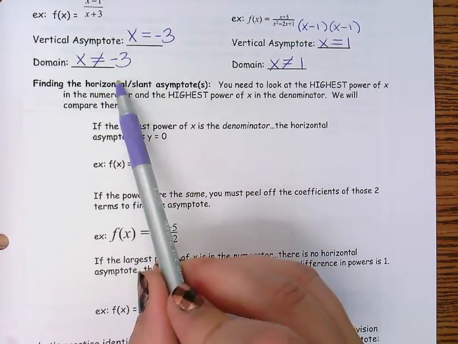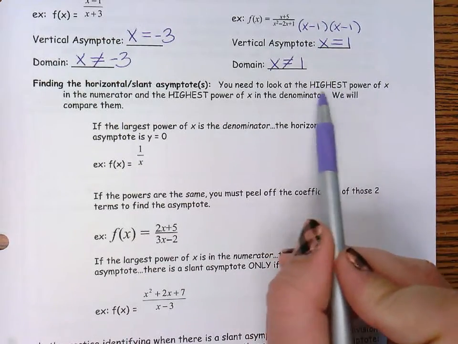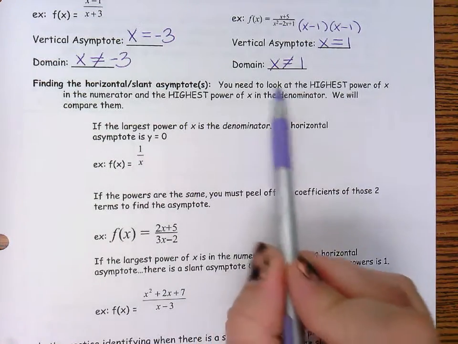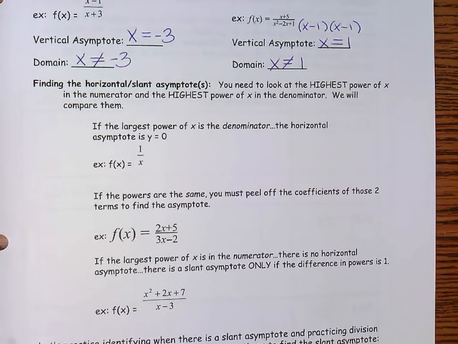Okay, so then step 4 is going to be finding our horizontal or slant asymptotes. To do this, you're going to compare the highest power of x in the numerator with the highest power of x in the denominator, basically the degree, right? We just spent time learning the degree of a polynomial. You're comparing the degree of the polynomial in the numerator with the degree of the polynomial in the denominator. So there's 3 different outcomes, right?